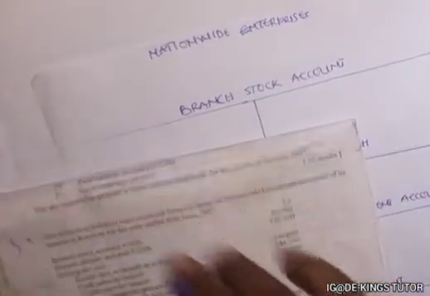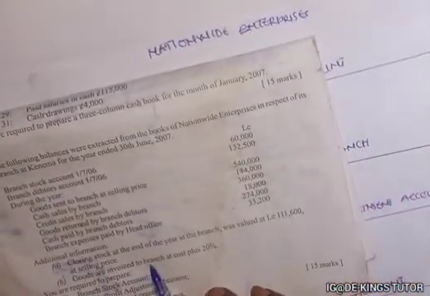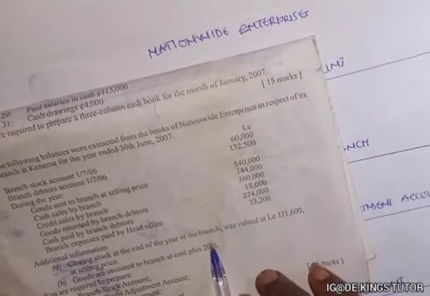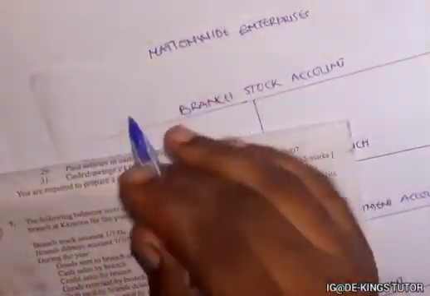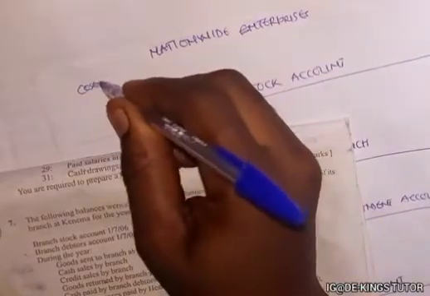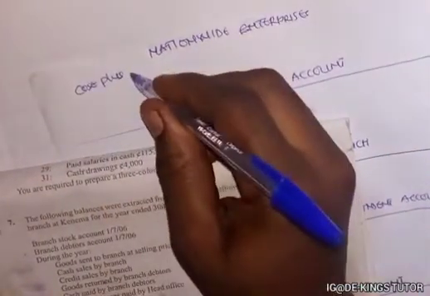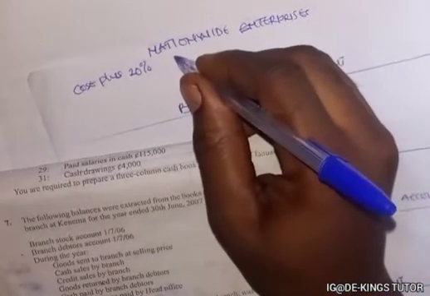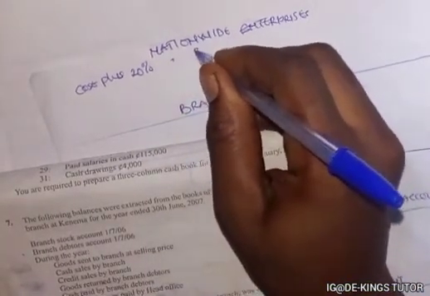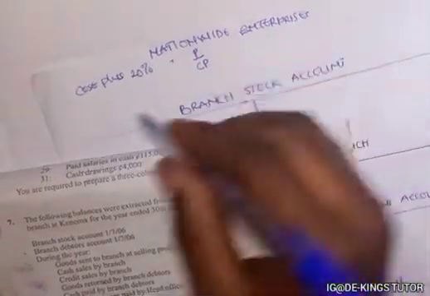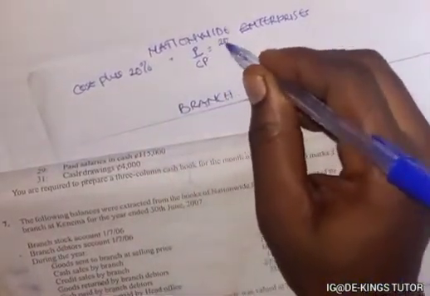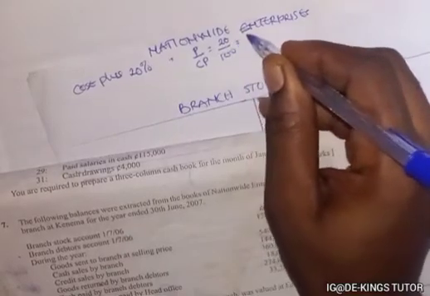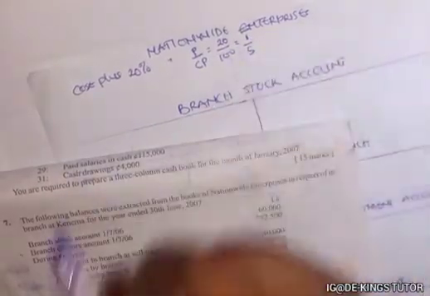Okay, so now they said goods are invoiced to branch at cost plus 20%. So that is markup. So it is cost plus 20%. Okay, and we already know that markup is the relationship between the profit and the cost price. So our markup is profit over cost price. So it means this will be 20 over 100, the same thing as 1 over 5.